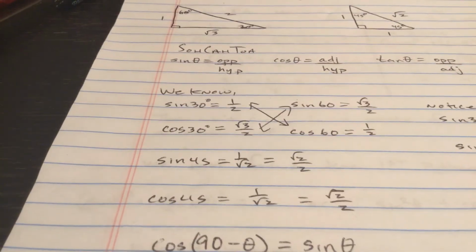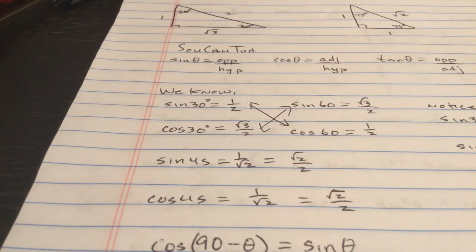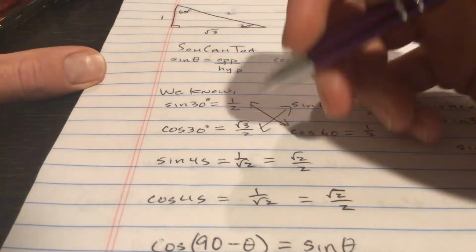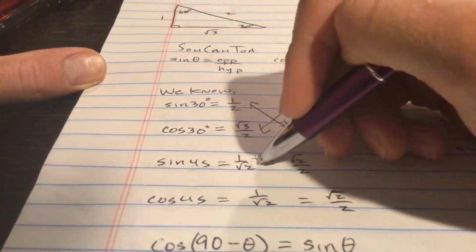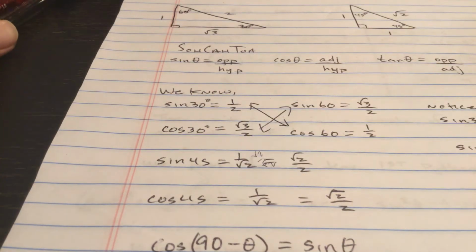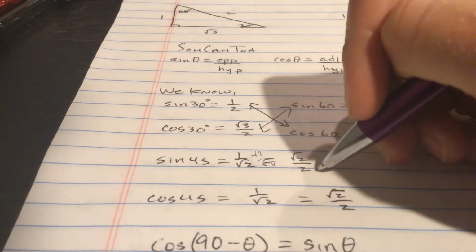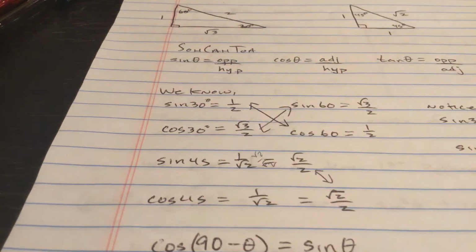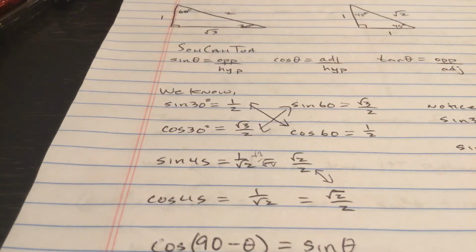Now, from Algebra 2, and I taught you all this, I don't leave a root in the denominator. Instead, I multiply top and bottom by root 2. If I do that, I get root 2 over 2. All right, root 2 over 2. Sine 45 and cosine 45. Look at that, you get the same sine and cosine ratio.